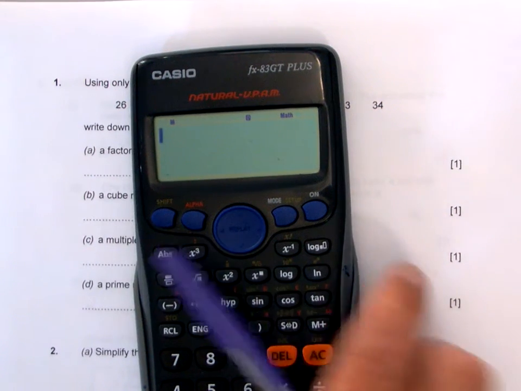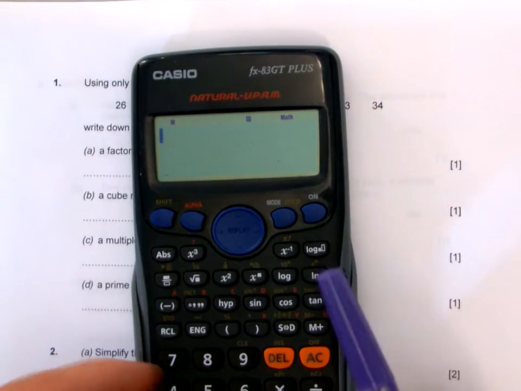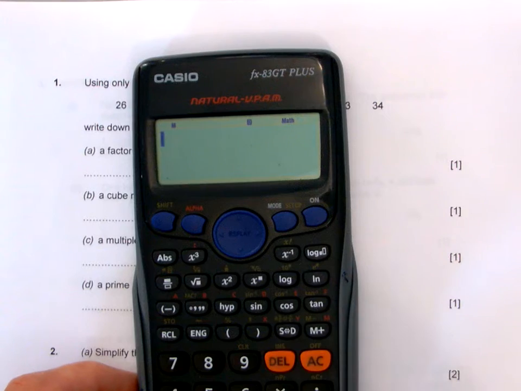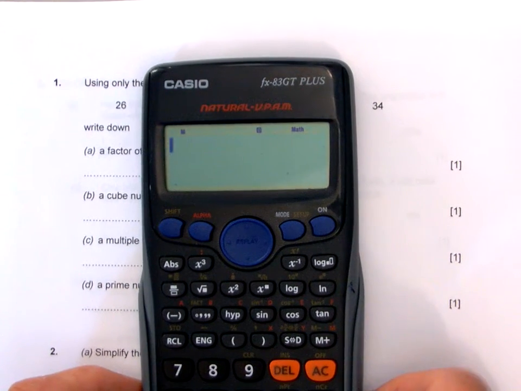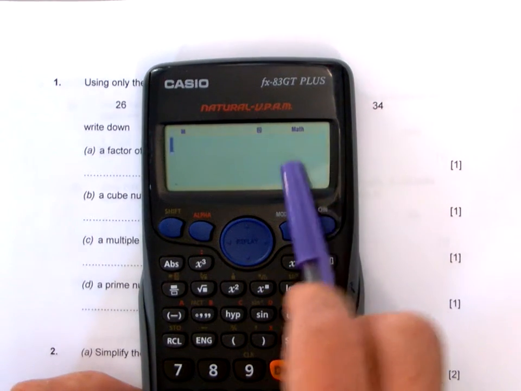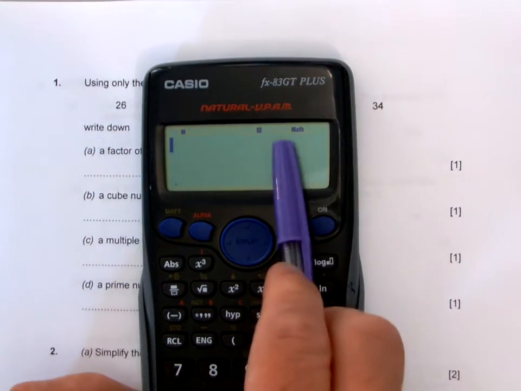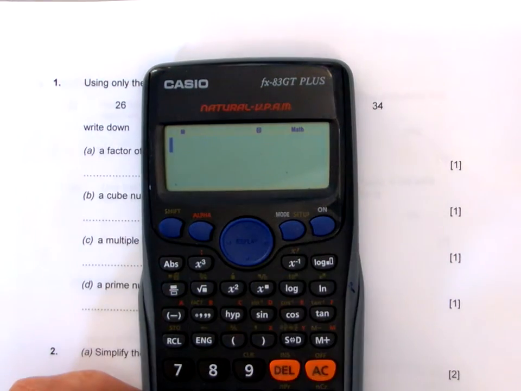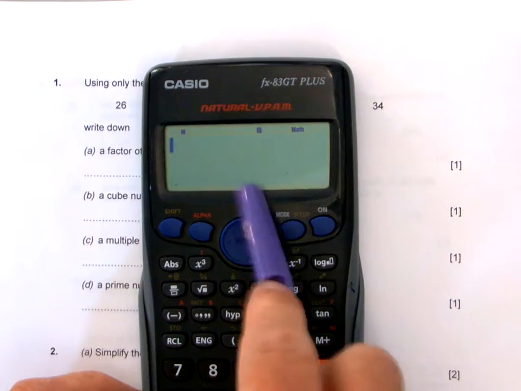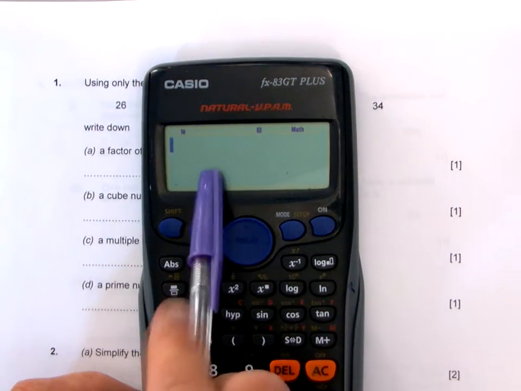Okay, so first of all, just a little bit of advice on the calculator. If you're using the Casio calculator, which most of you are, it's really important that you have "Math" at the top here, where it says math mode. Now I know sometimes there's a problem with the calculator. Sometimes it has something else on there that you don't want. Sometimes it says true, false.